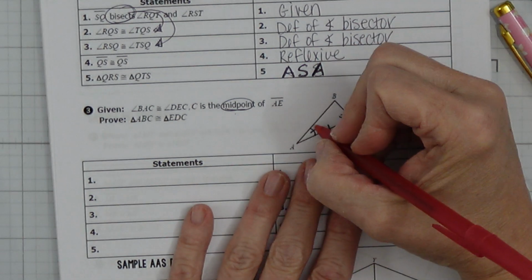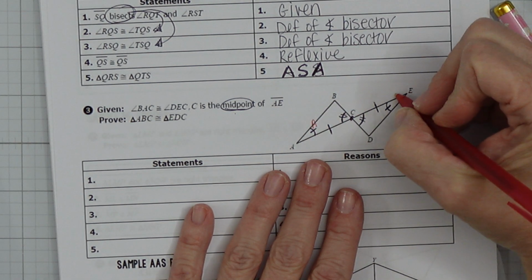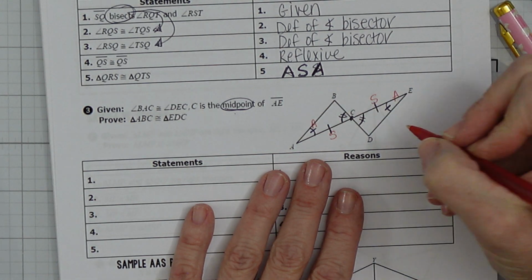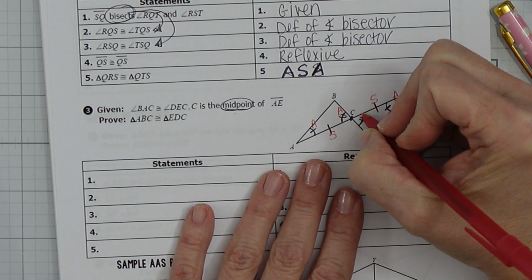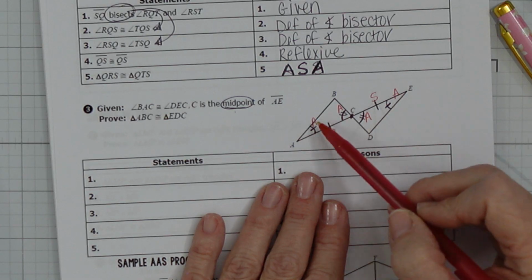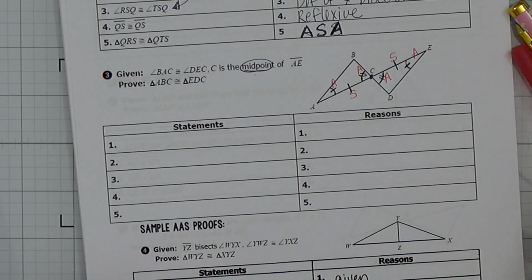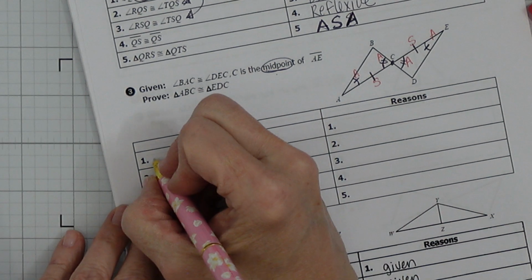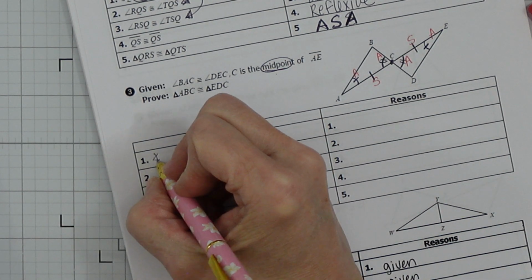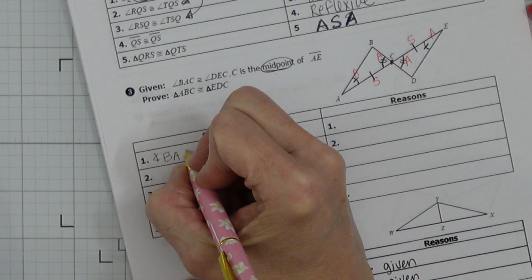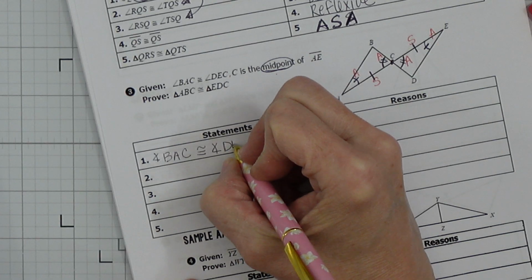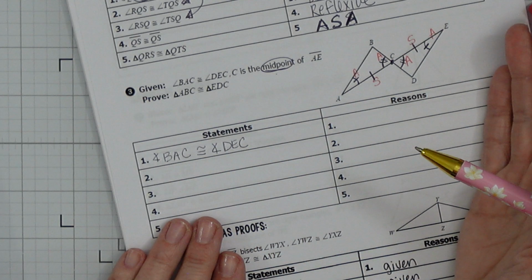Well, if you look right here, here's an angle and there's the matching angle. Here's a side, there's the matching side, and here's an angle and here's the matching angle. So you can see it looks like angle, side, angle. Okay, let's go ahead and prove that. Now this time we're going to write a lot more for ourselves. We're actually going to write angle BAC is congruent to angle DEC. That's given.